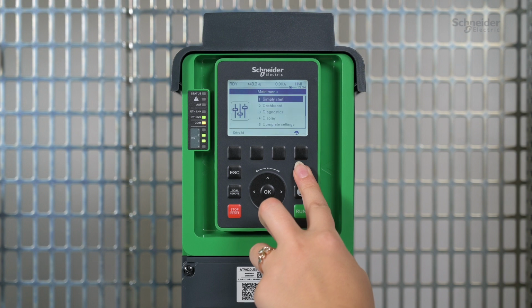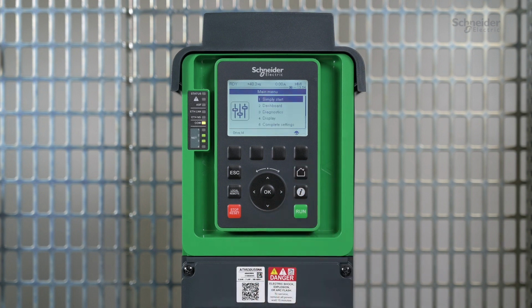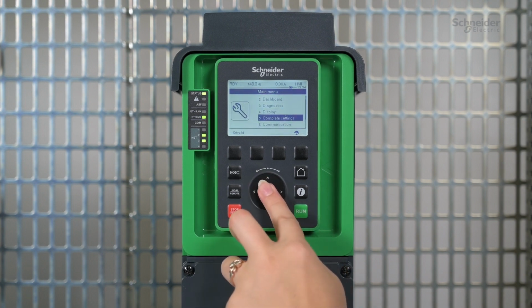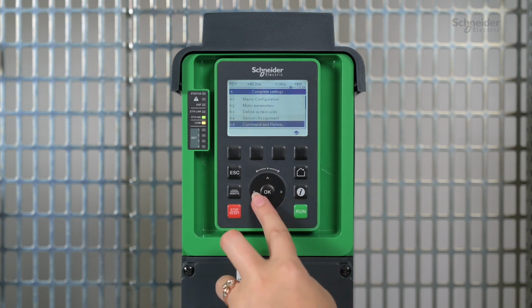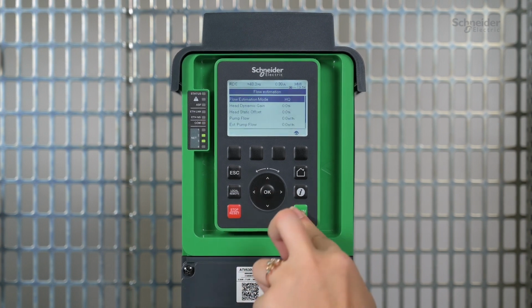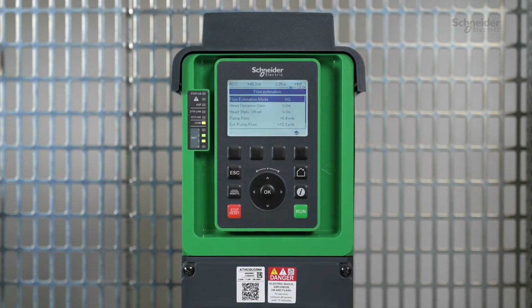The settings of HEO and HEG are used to calibrate the estimated flow so that it's as close as possible to the real value. Go to Complete Settings, select Pump Functions, then Flow Estimation, and start the drive. For these settings, we need to activate the pump in manual mode at 2 operating points between high speed and low speed. First, at a sufficiently high speed. Here we have chosen the nominal speed of the motor, 48.3 Hz.